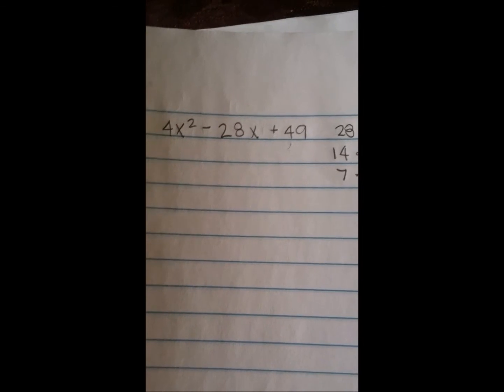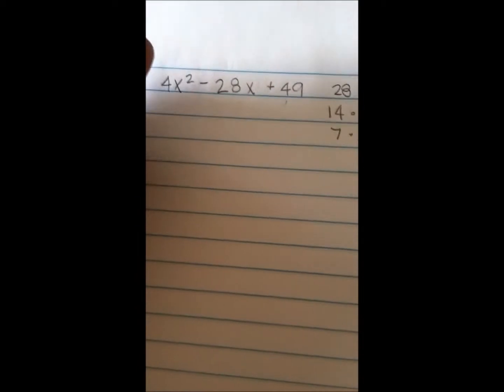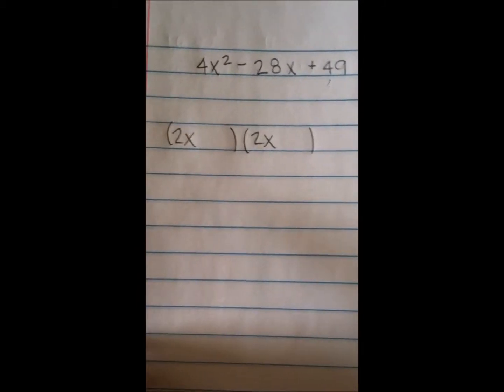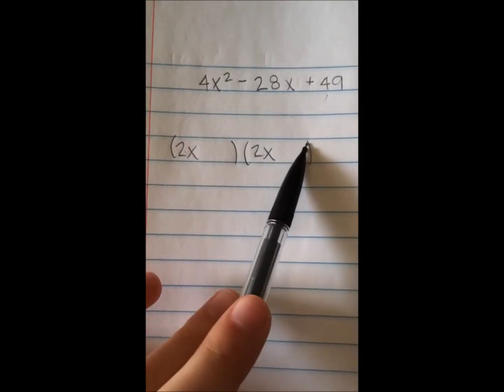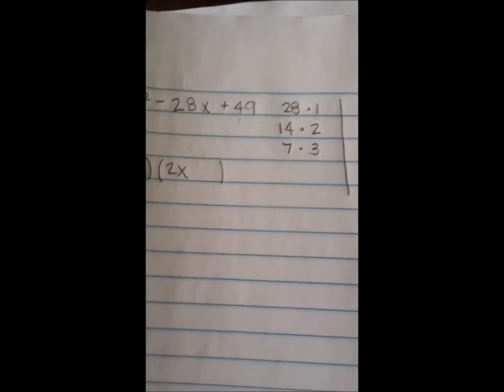Now, we have to keep in mind that we have a 4x squared. So, with that said, how I usually do it when there's a 4x squared involved is that I like to put a 2x right there. That is what that is telling me right now. Now, there's going to be a 2 involved. So, if I'm going to multiply this way, there will be another 2. Okay, so what I have to think about now is 2 times what can give me my answer.